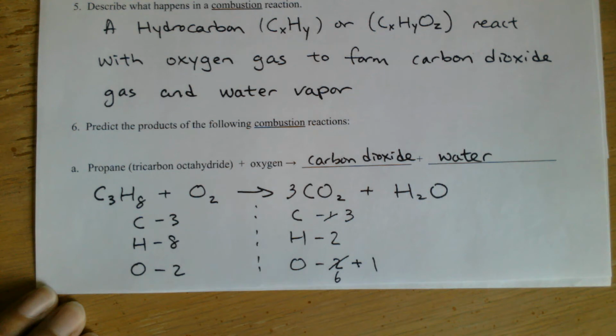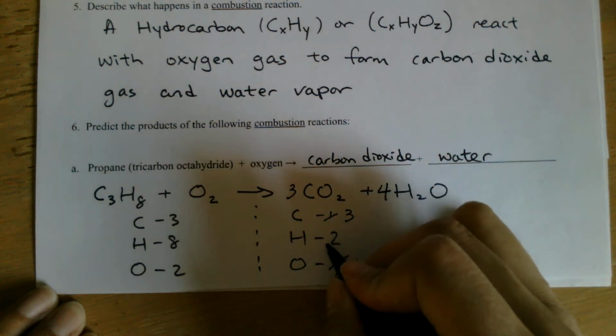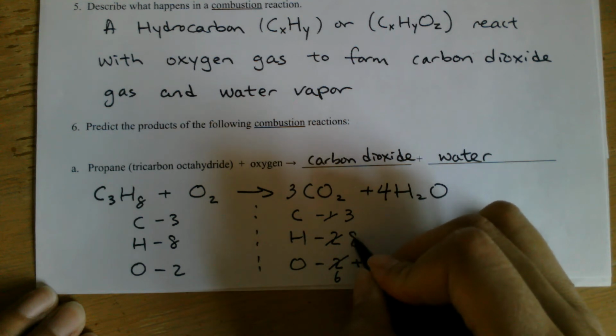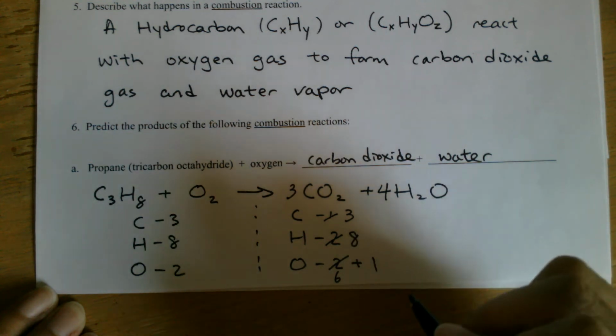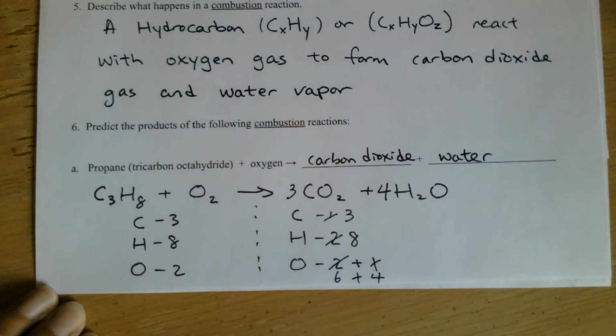Next, we want to balance our number of hydrogens. So for hydrogen, we have 8 on the left, and we need 8 on the right as well. So 2 times 4 will give us 8. So we're going to multiply water by 4. It changes hydrogen to 8 and changes our number of oxygens to 4.